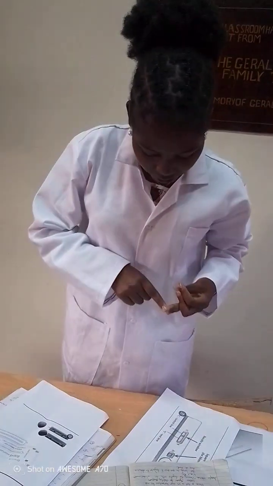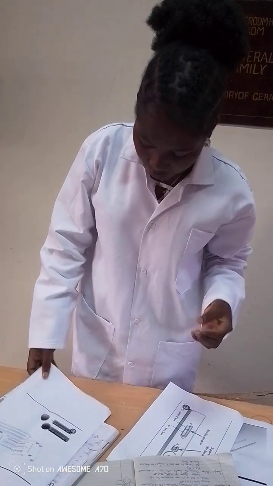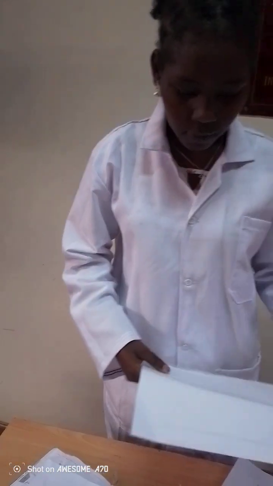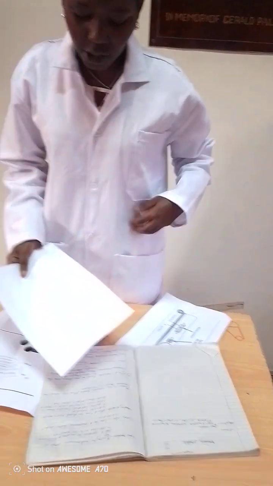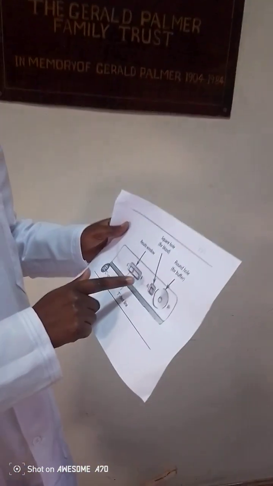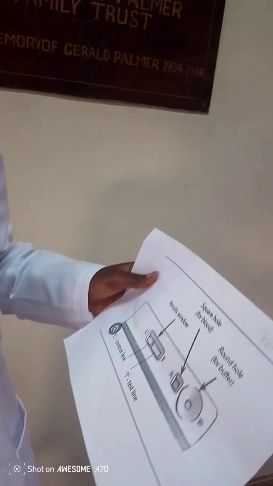Avoid pricking on the bone to avoid injuring the patient. After collecting your blood, you will place the blood drop on the sample well here. You place your blood here.